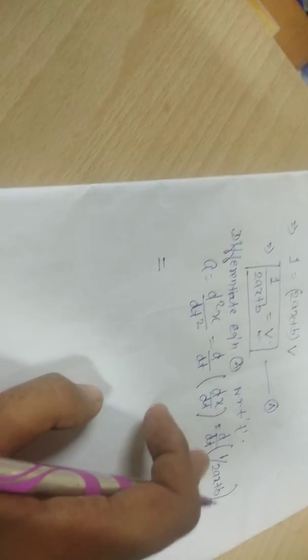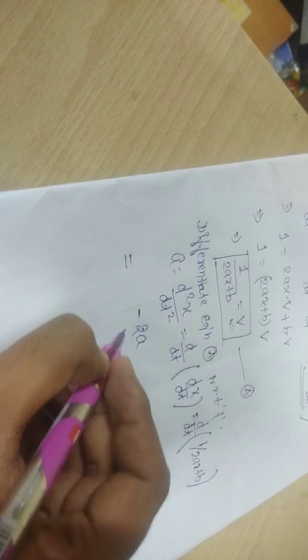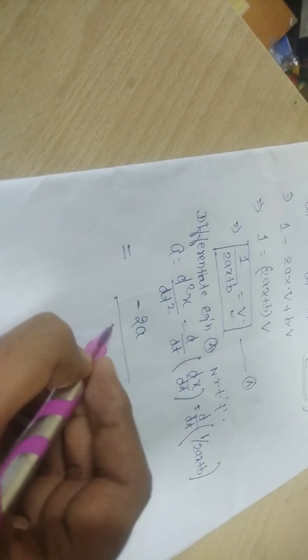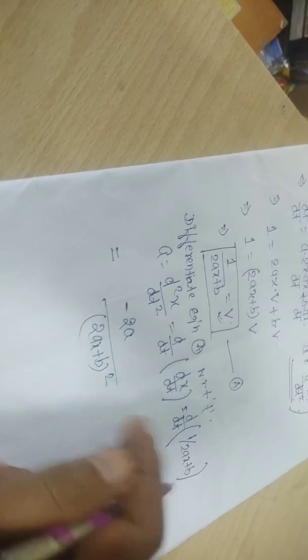To differentiate this you have to be good in mathematics. Using the u by v form, we get minus 2a in the numerator, because there is an x, multiplied by dx by dt, with (2ax plus b) squared in the denominator.